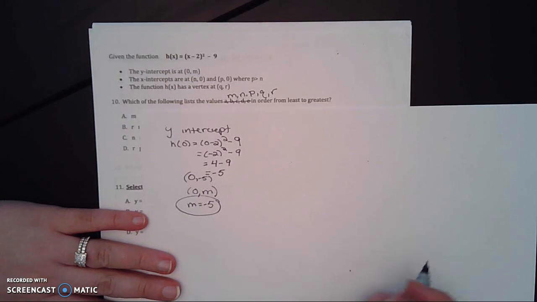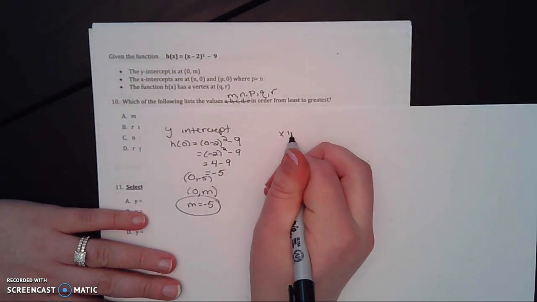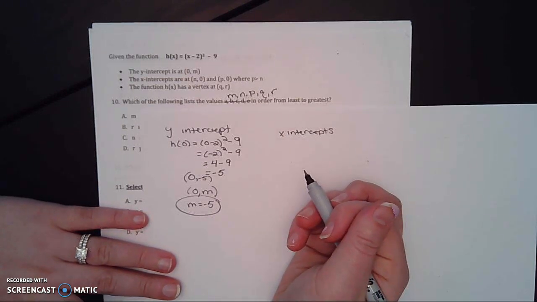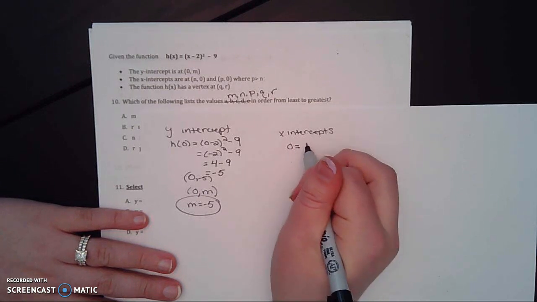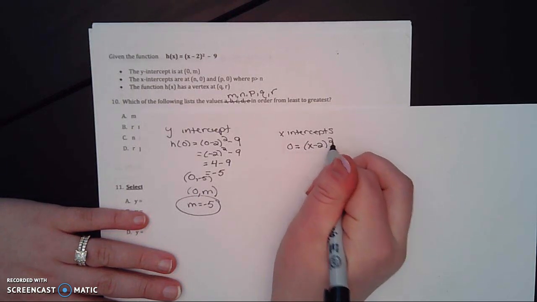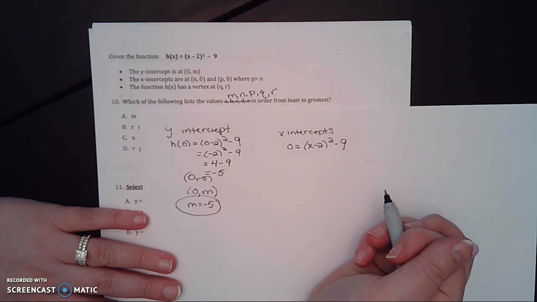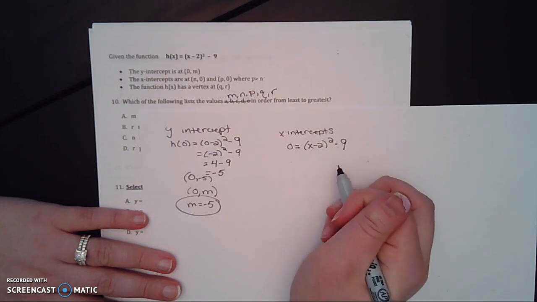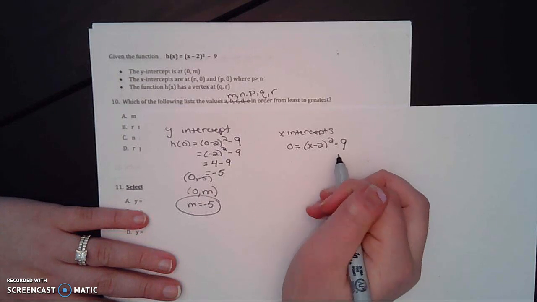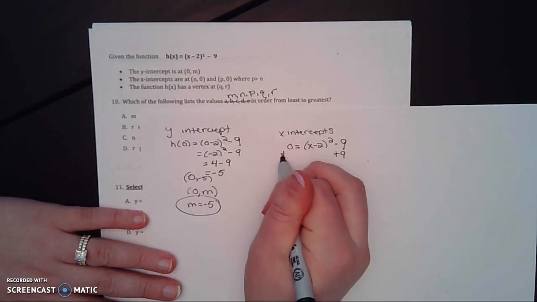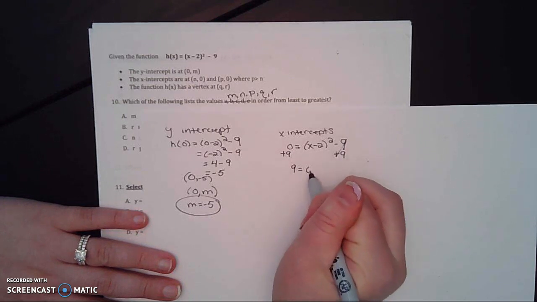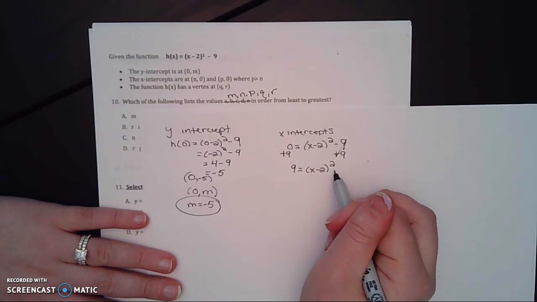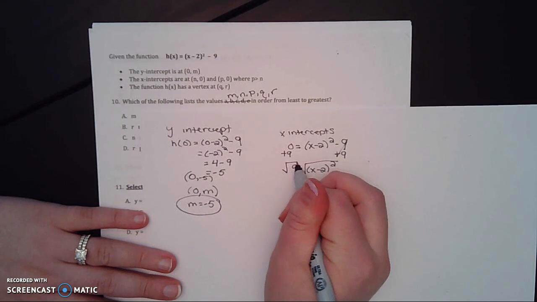We're going to do the same thing for x-intercepts. My x-intercepts are when y equals 0. So 0 equals (x minus 2) squared minus 9. There's a few ways you can do it. You can expand it out and then use the quadratic formula, or you can just use the square root method, which you guys learned about. I can move the 9 to the other side by adding 9. And now I can get rid of that square by square rooting both sides.